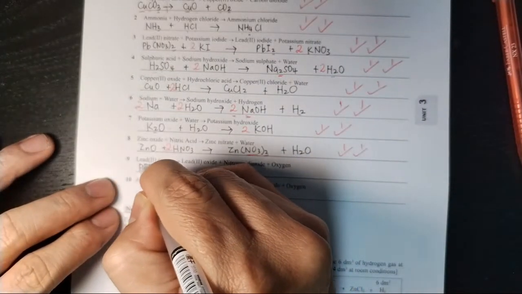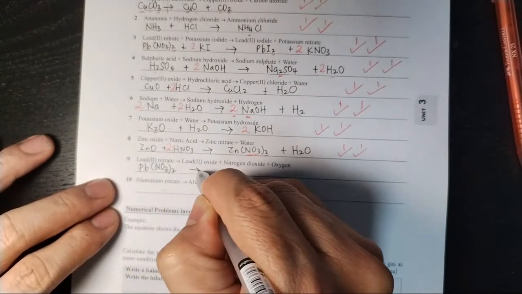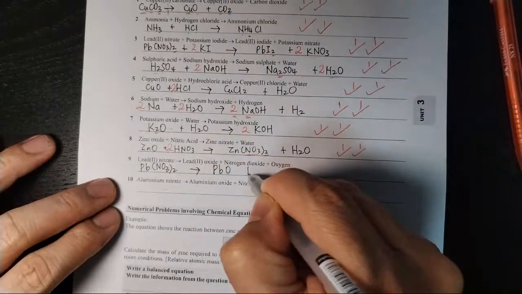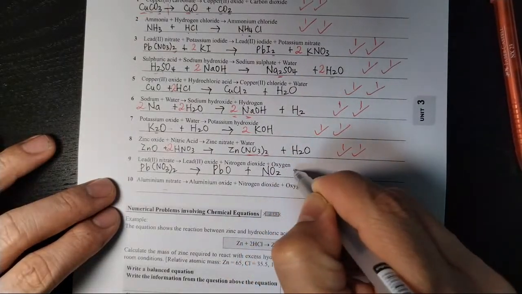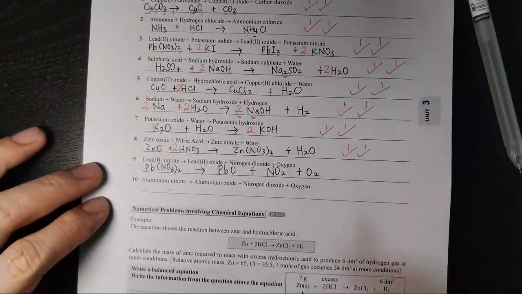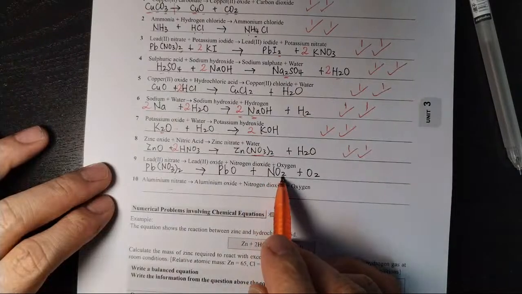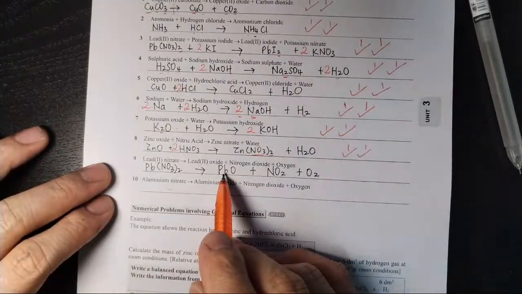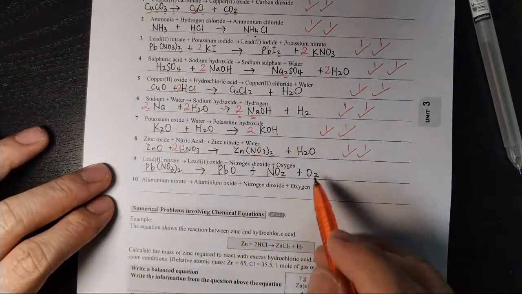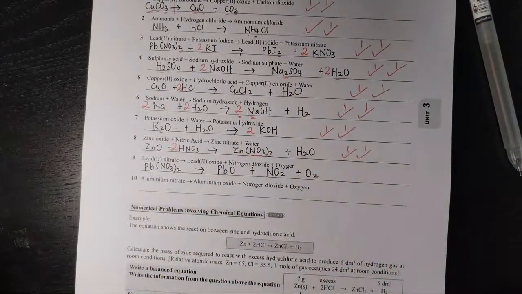Okay. Lead nitrate, lead oxide, nitrogen dioxide, oxygen. Okay. So here you see NO3 2, NO2 4. Or you see O 1, 2, 3, 4, 5. Here 6. Okay. What should you do?